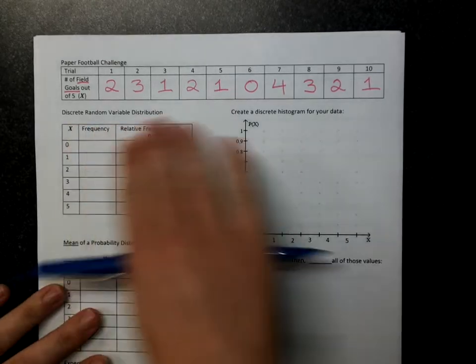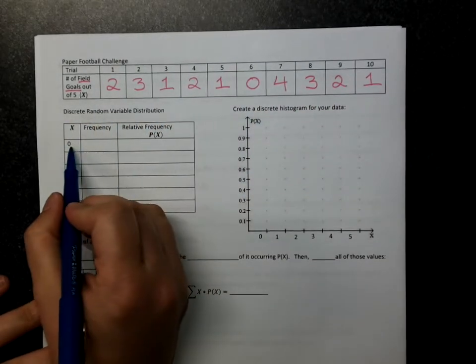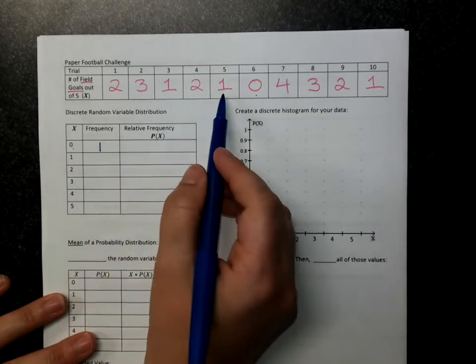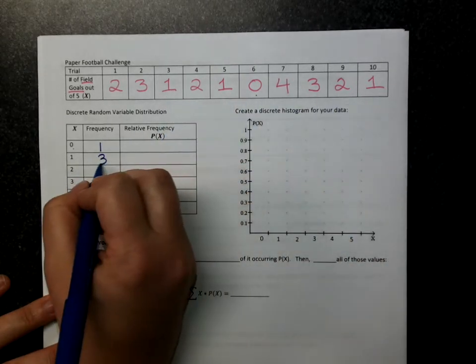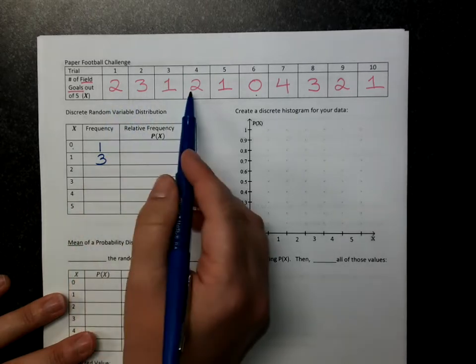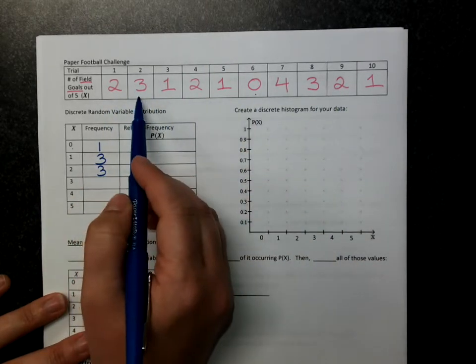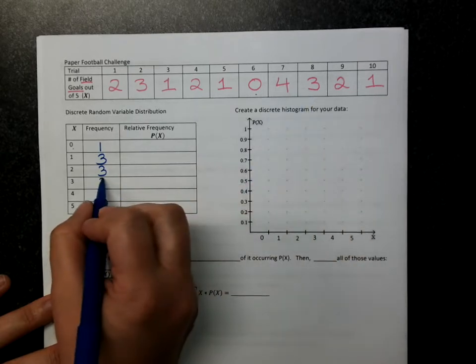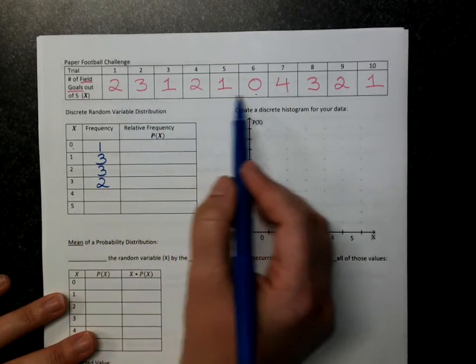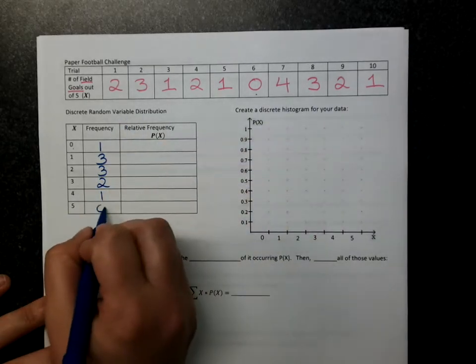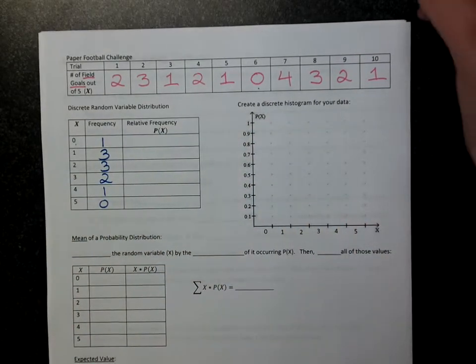We're going to run this experiment. We're going to count up how many times did we get 0, just once. How many times did we get 1? Looks like 3 times. How many times did we get 2? Looks like 3 times. How many times did we get 3? Got 3 twice. We got 4 once, and we never got 5, and that's okay. So it's okay for a frequency to be 0.